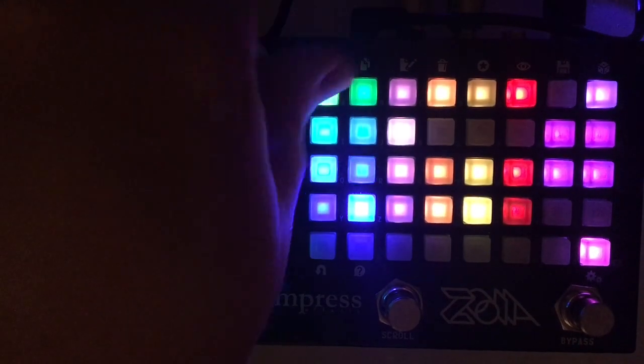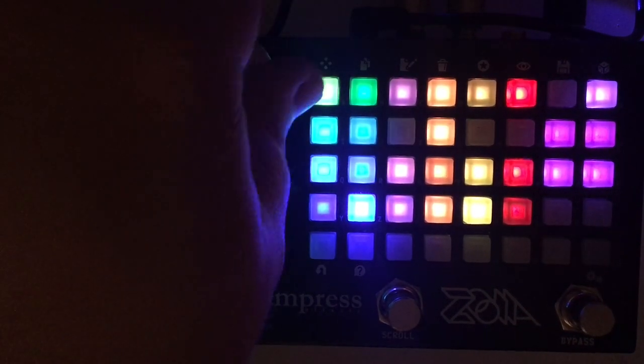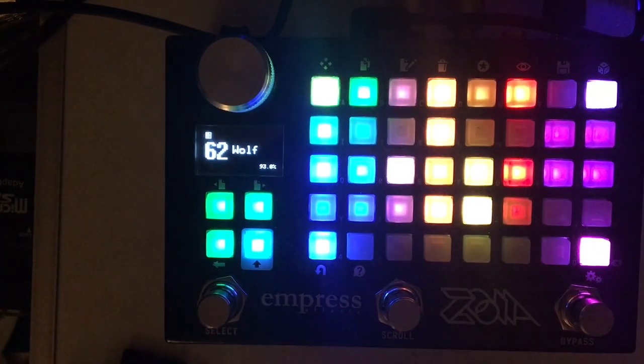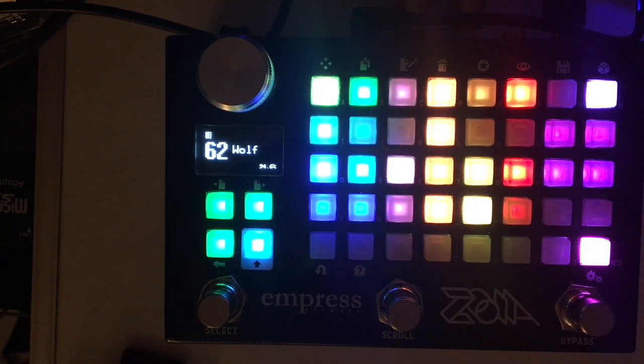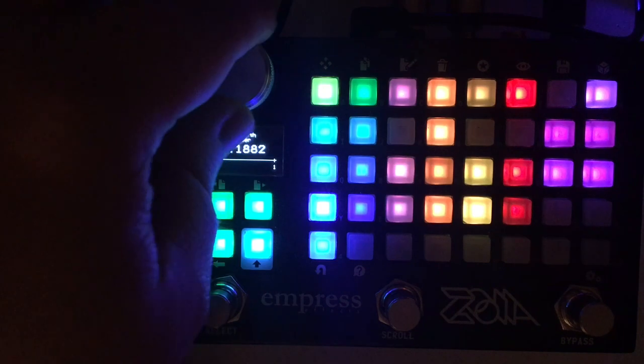And as you turn the rate down, you get a sort of wobbly modulation sound. A little bit of depth goes a long way.